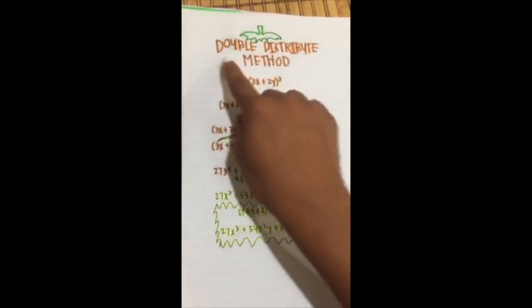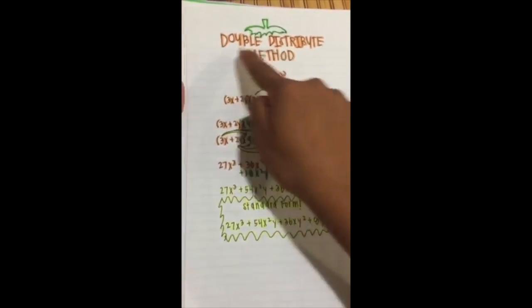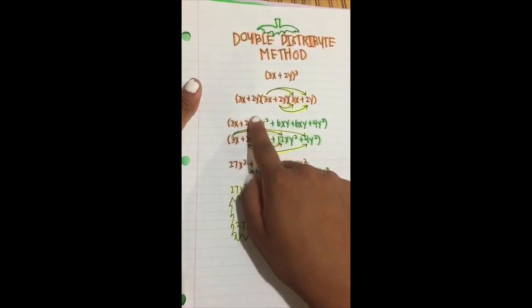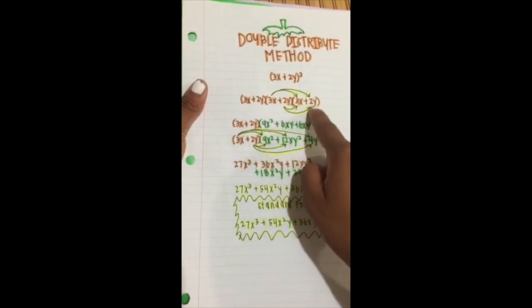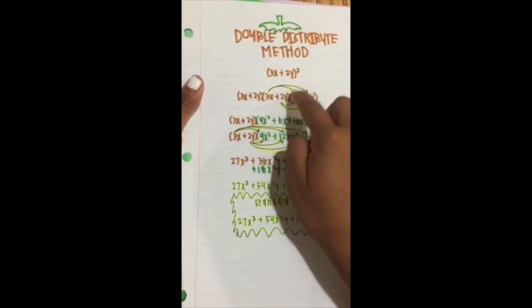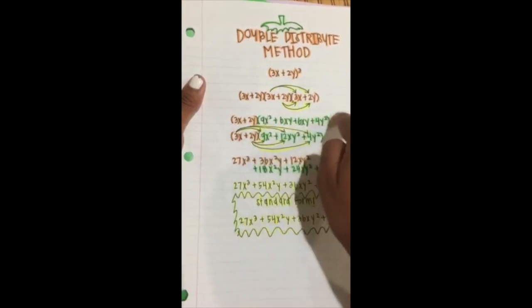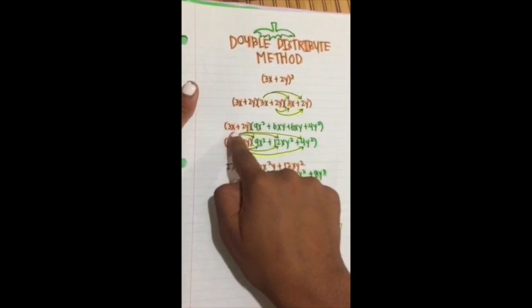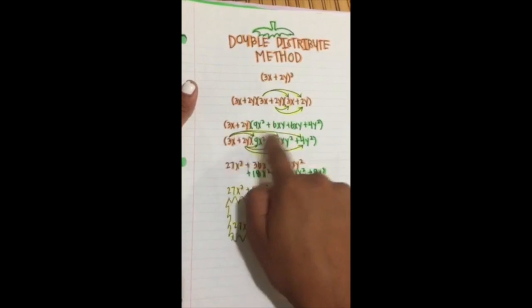For this problem, we will be expanding using the double distribute method, double D. Since a quantity is cubed, we write the binomial 3 times. Then you double distribute the second and third binomial and combine the terms. Then you take that binomial and the first binomial to double distribute again.